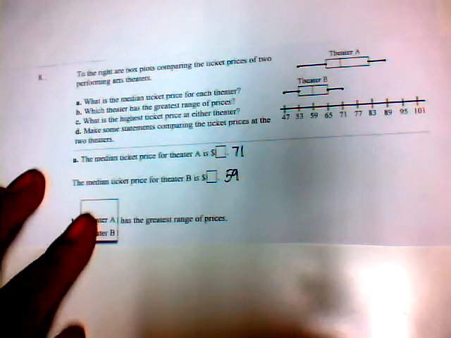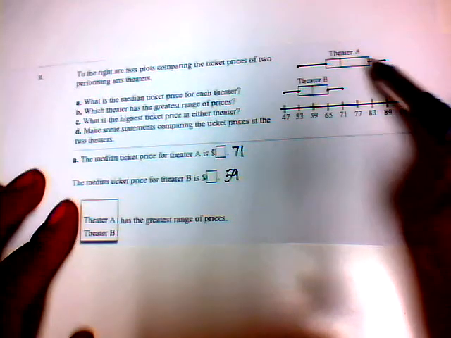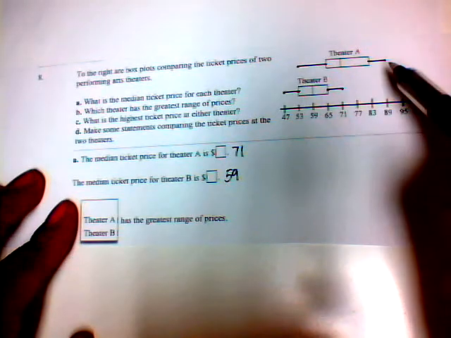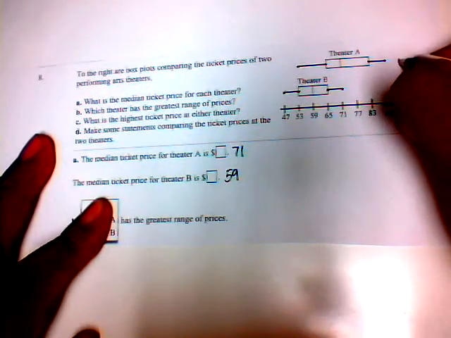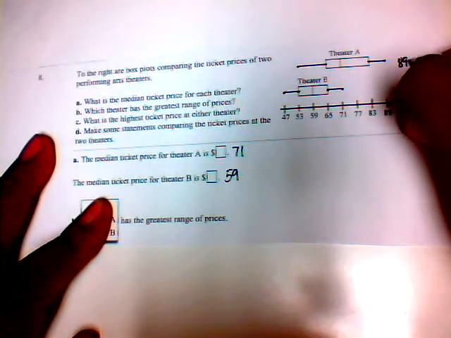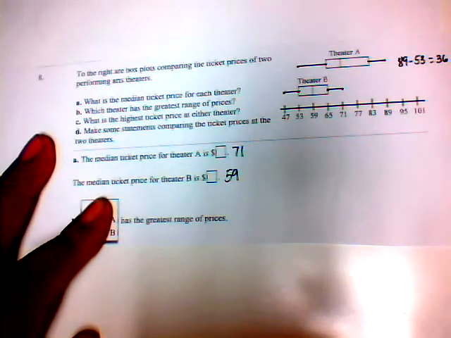Okay, now in part B, which theater has the greatest range of prices? Okay, look at this box plot for theater A. The lowest is 53, the highest is 89. So if you do 89 minus 53, that would give you 36. That's a range of 36.